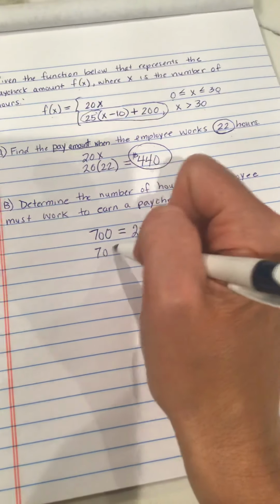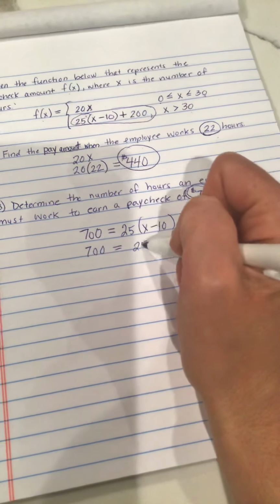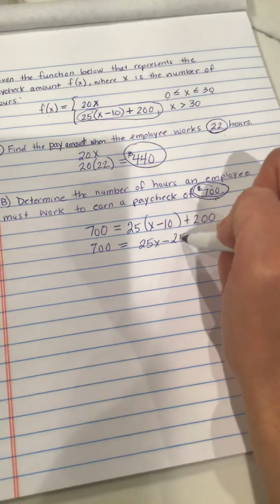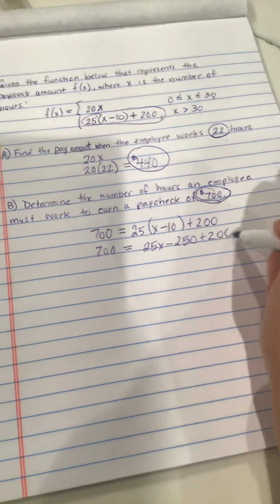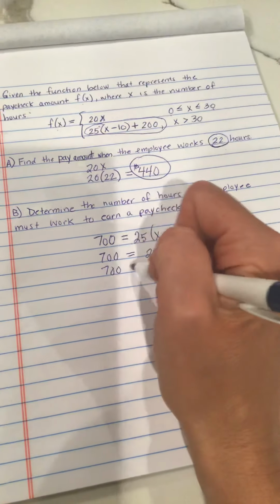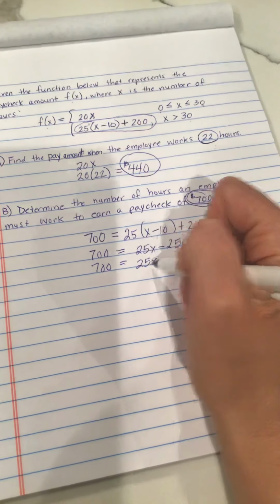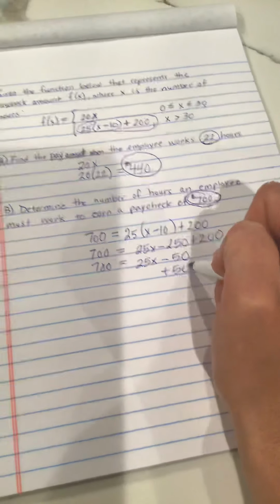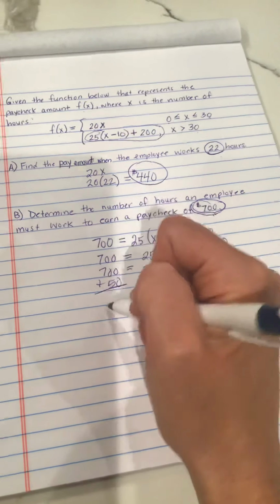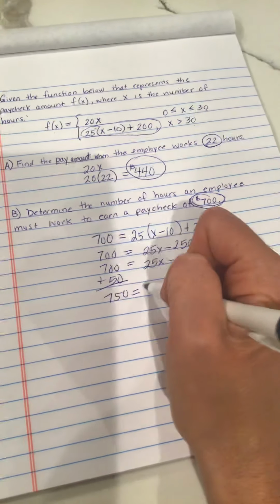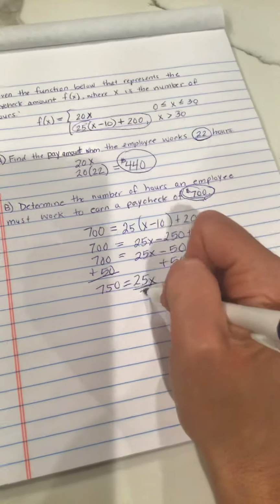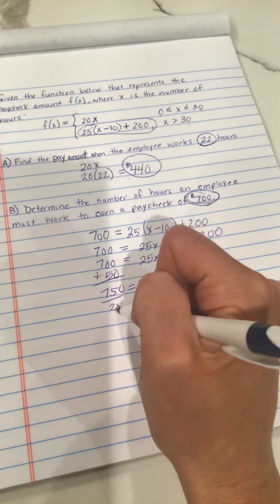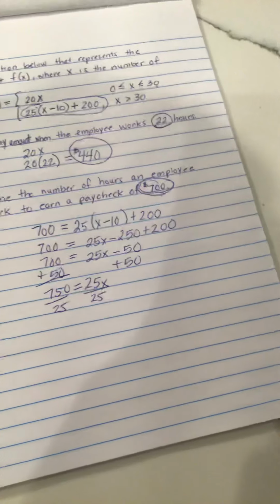Okay, you're back. So you get the 700 equals 25x minus 250 plus 200. 700 equals 25x minus 50. Add 50 to both sides. You get 750 equals 25x. Divide by 25, divide by 25.